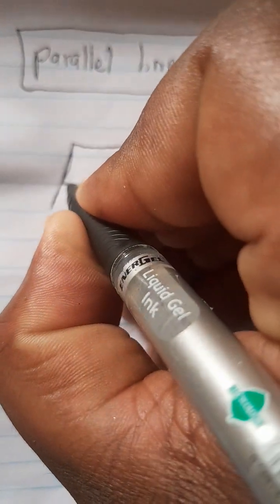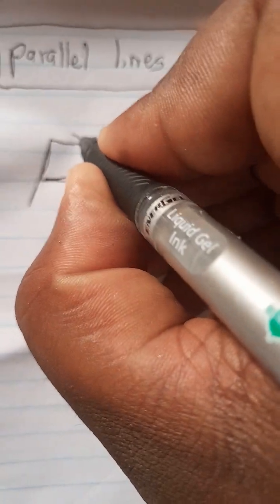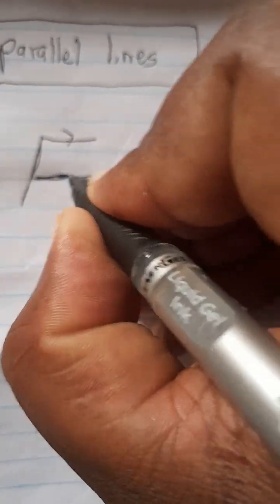There are three types of angles with parallel lines that we must know, especially since we're doing MIP 2601. First one is corresponding angles. They form an F shape. So these are your parallel lines. You see them by an arrow.